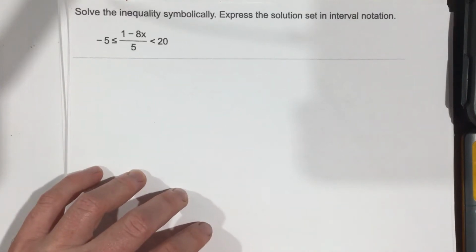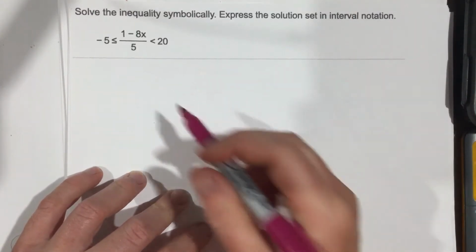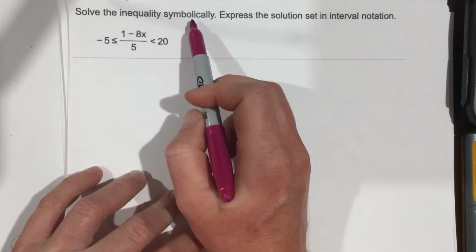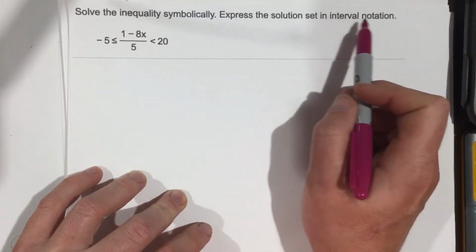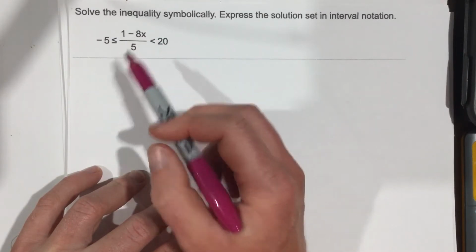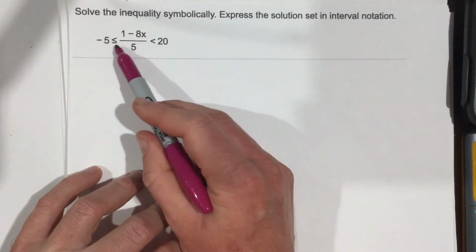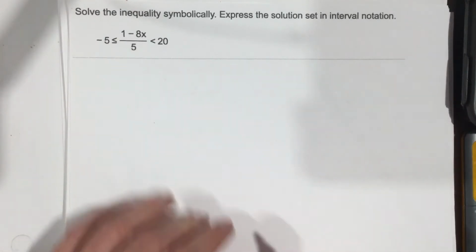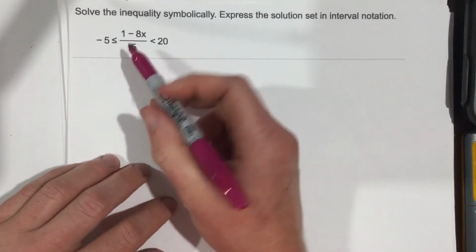This is problem number 3 from section 2.3. In this problem, they want us to solve the inequality symbolically and express the solution set in interval notation. Now, we have a compound inequality here because we have two inequality signs. So we have more than one inequality sign. They call that a compound inequality.